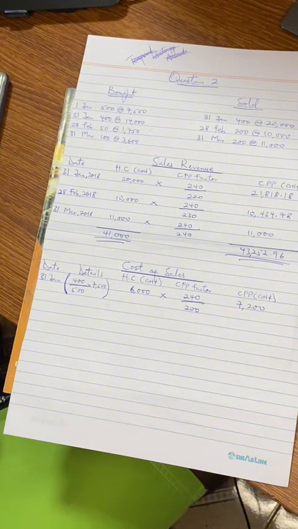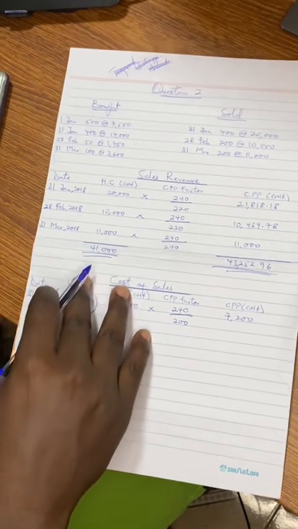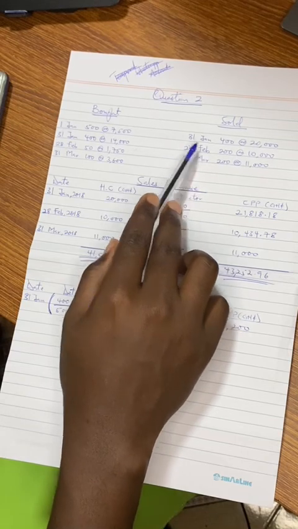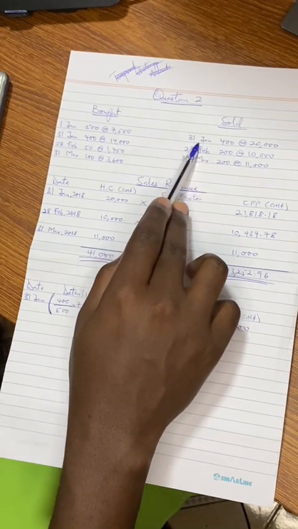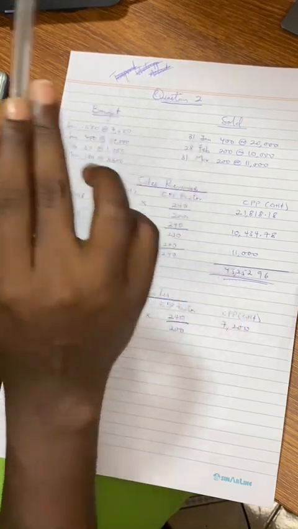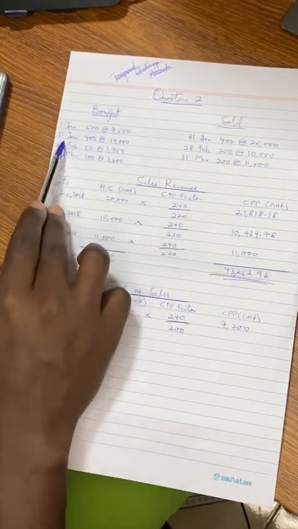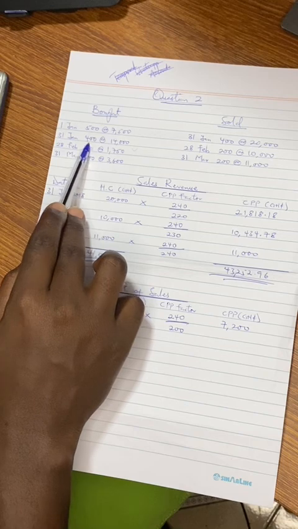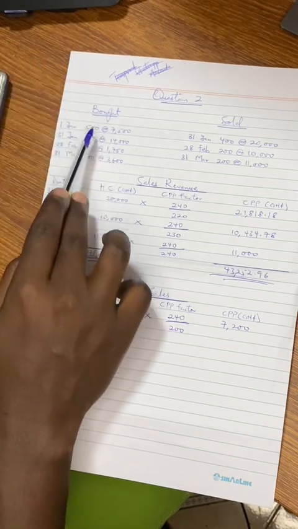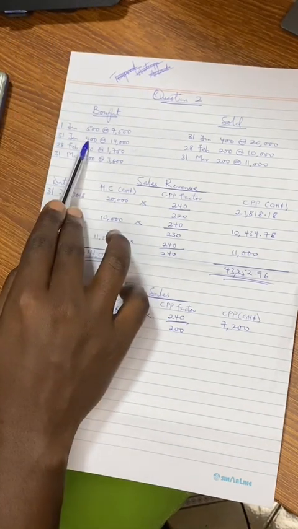So before 28th February, after you sold on January 31st, 100 was left in the wholesale.